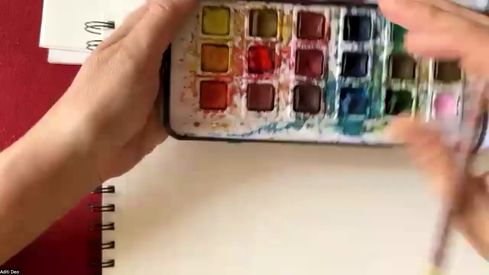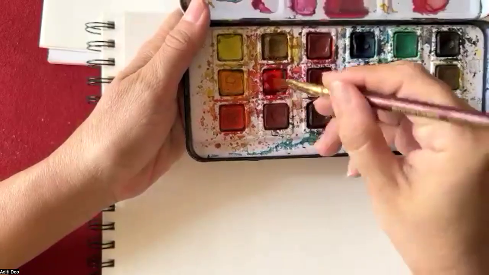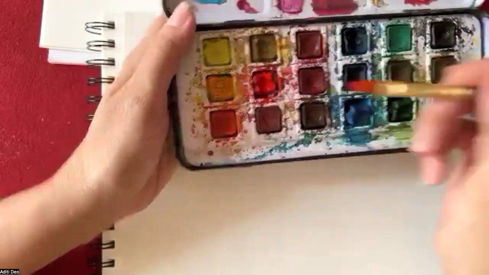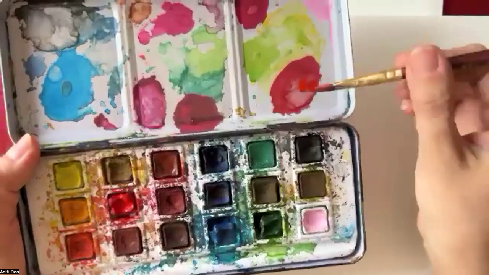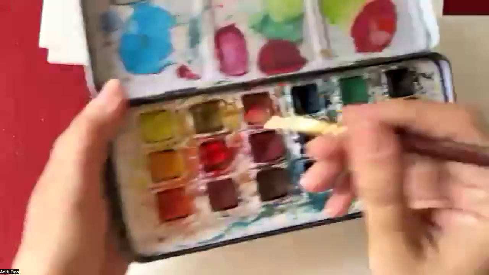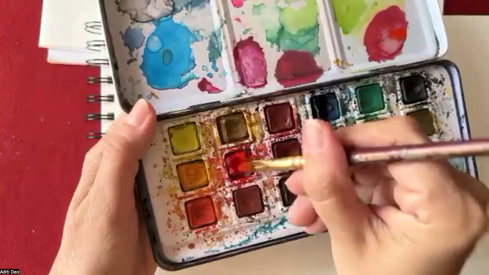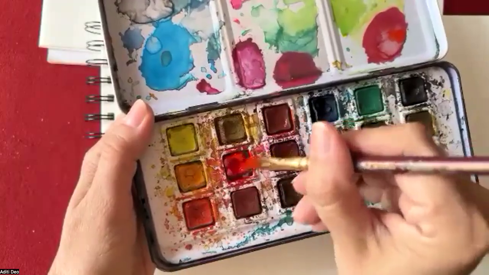And I'm using a brush here, and I'm using a red scarlet paint. So it's very important that you maintain that flatness of the tip of the brush. So don't be too rough on the cake. Just take paint by pulling the brush backwards from the cake.